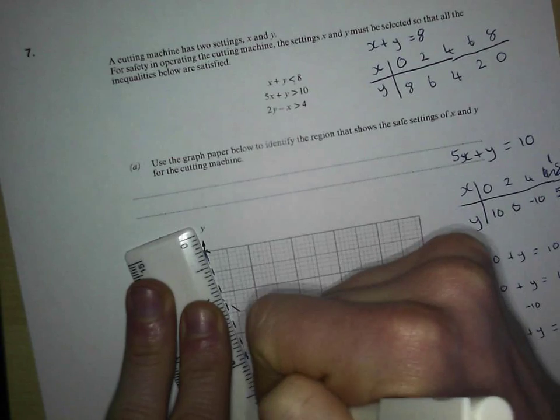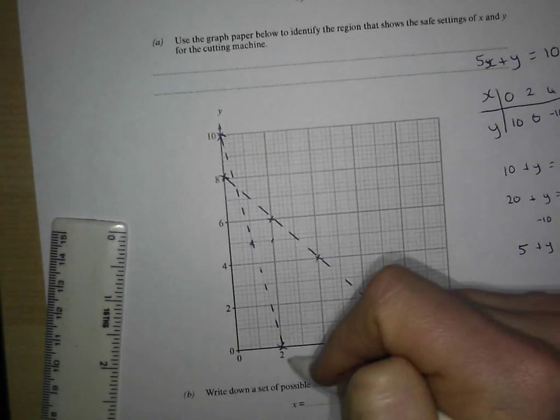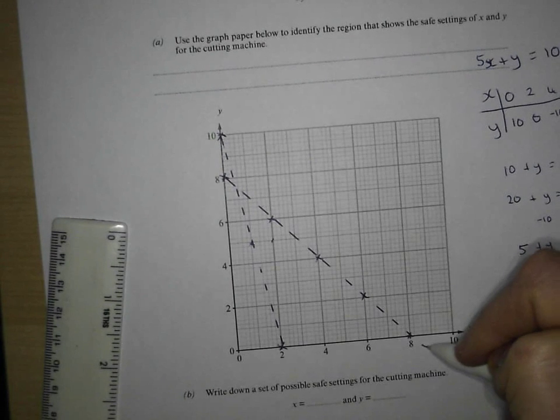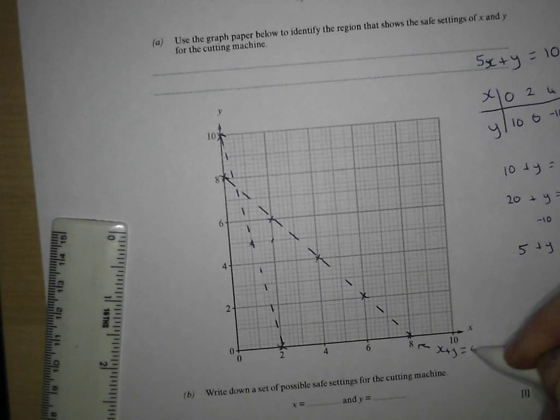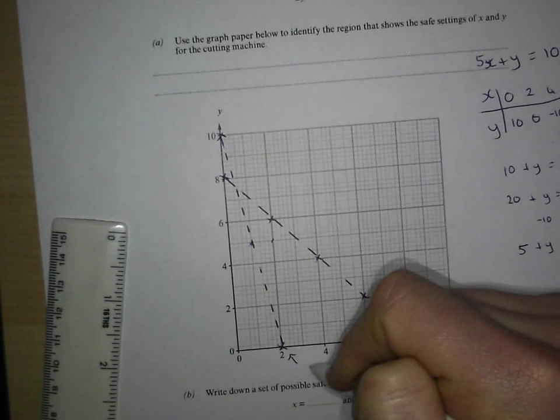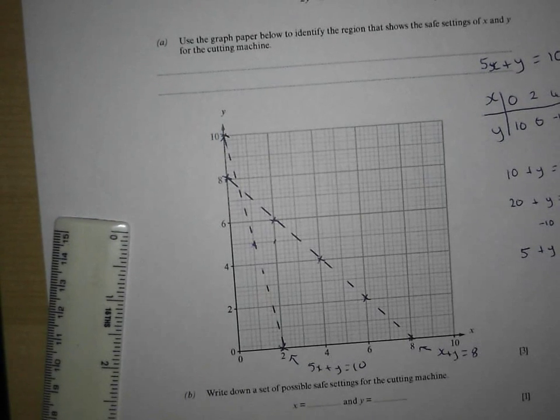Now notice I'm not doing any shading yet. I like to leave that to the end. But one thing I've forgotten to do that I'm just going to do now is label these lines just so I know which ones are which. So that was x plus y equals 8, and this one here was 5x plus y equals 10. As I say, we'll worry about the inequalities in a second.